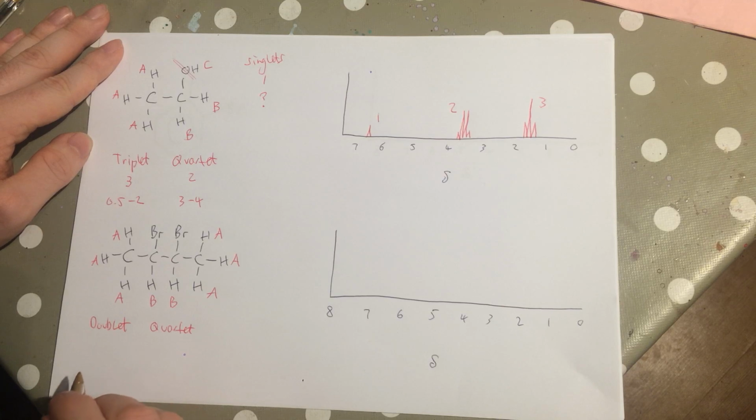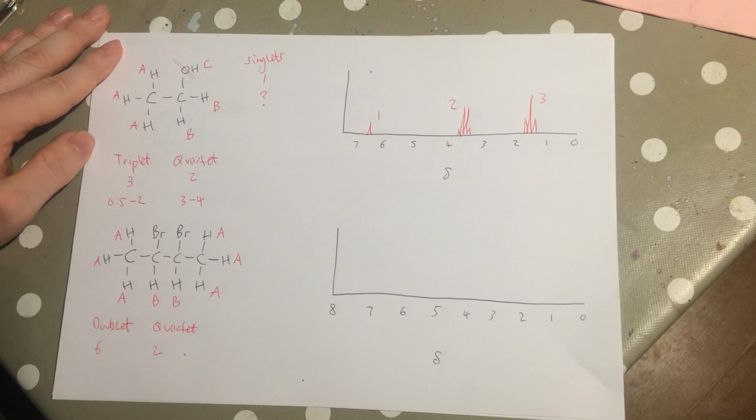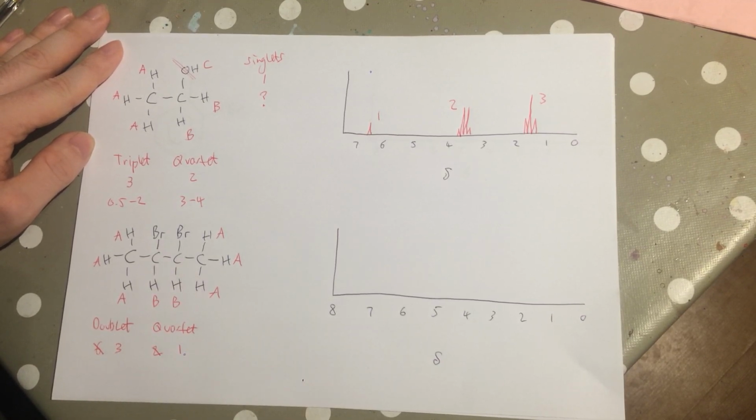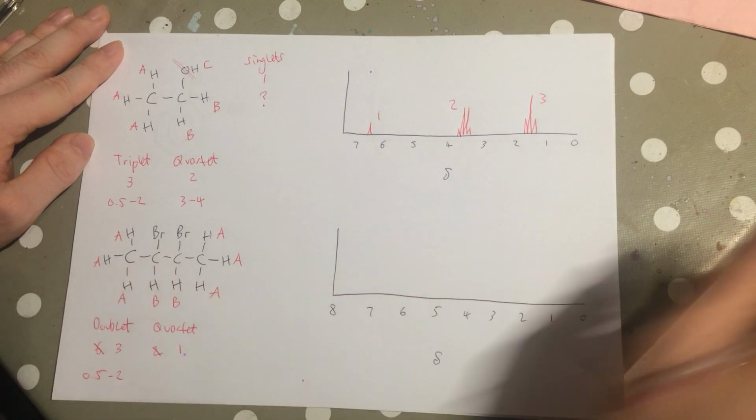The relative peak areas, you might be tempted to say, well, we've got 6 A's and 2 B's. But remember, we always use the simplest whole number ratio. So actually, it'll be a 3-to-1 ratio. And where do they crop up? We have an H to C to C. So on the data sheet, that was 0.5 to 2. And an H to C to Br.